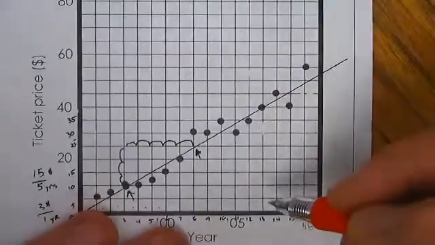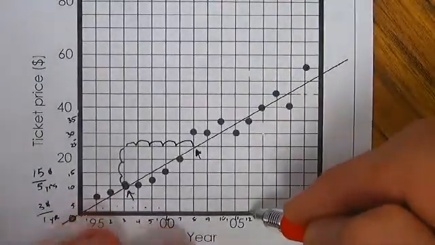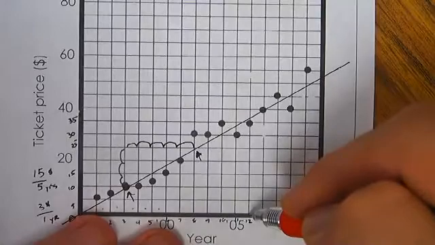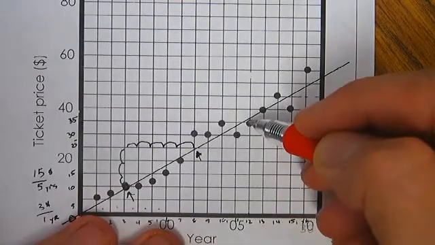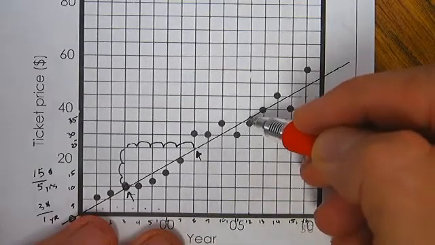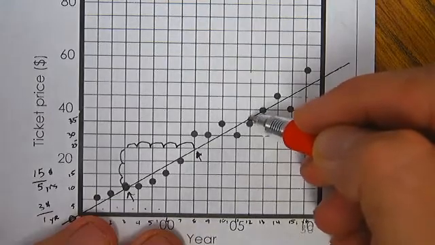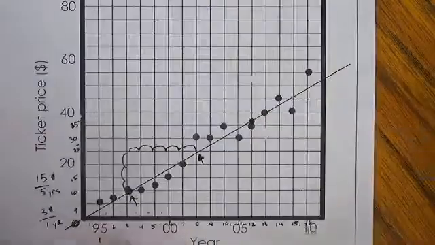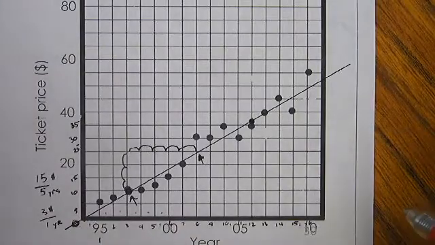So if you go to 12, just here, and we go up to $36, which is just a little bit above that 35 line, you can see we do hit right on our trend line. So we've got a good equation that's going to help me make a prediction.